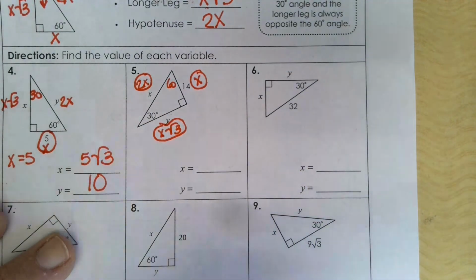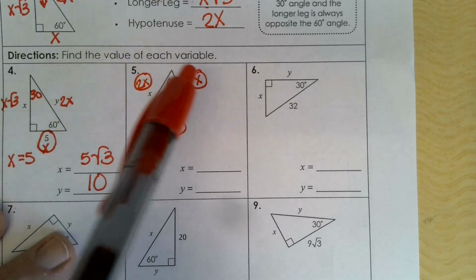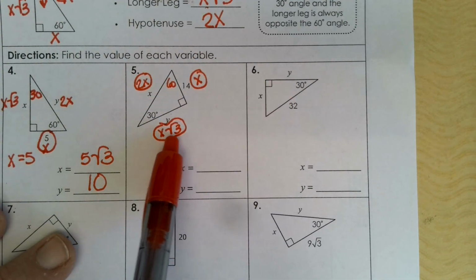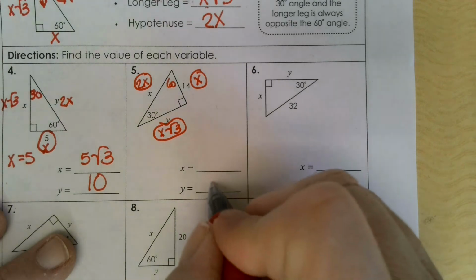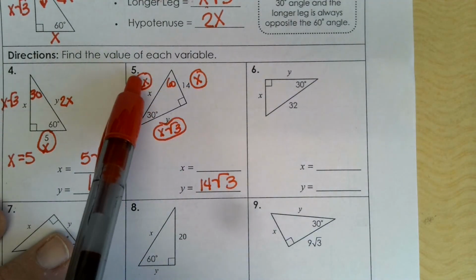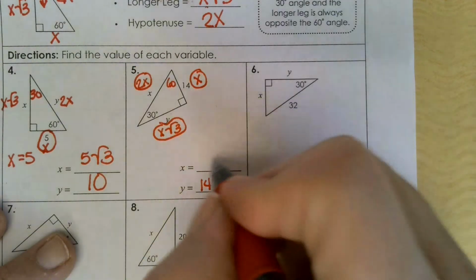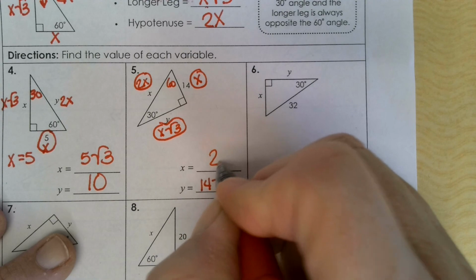Where is my algebra going to come from? Right here. So they're telling me x is 14. So this answer is 14 radical 3. This answer is 2 times x, 2x, which is 28.